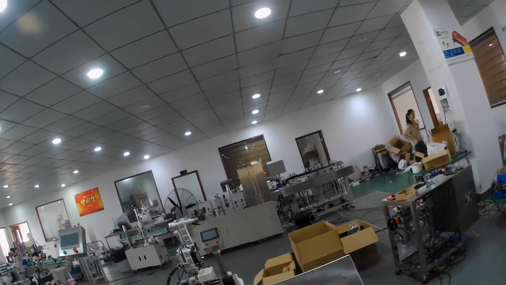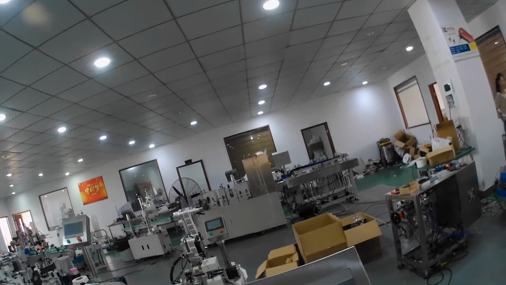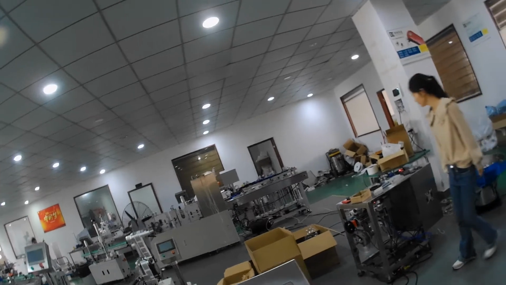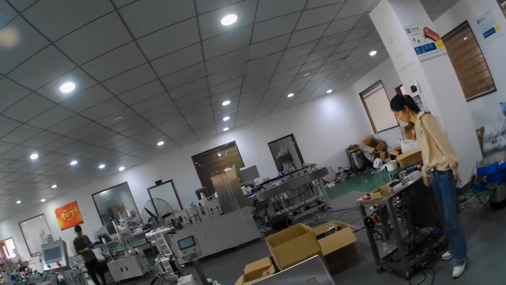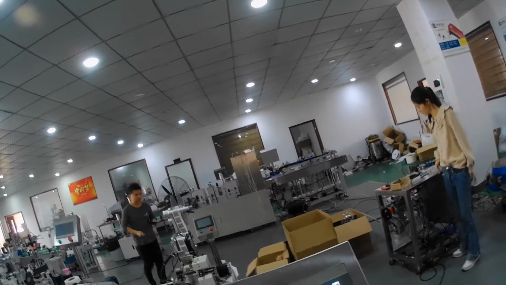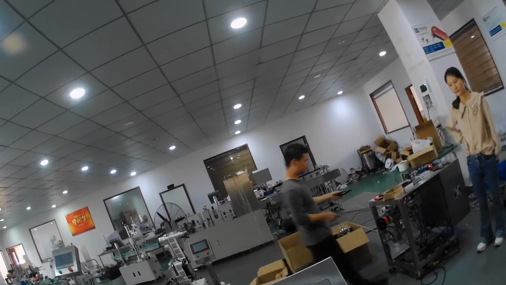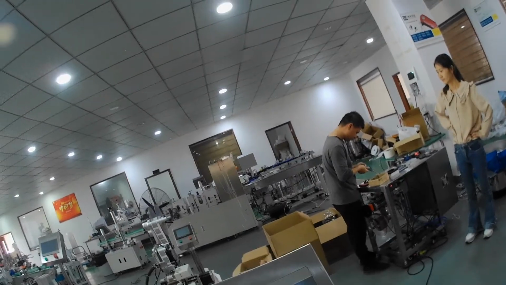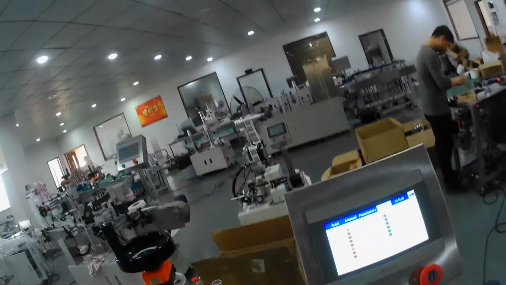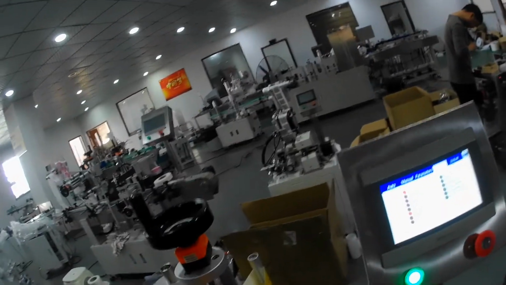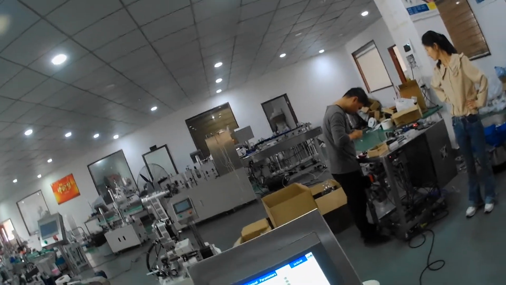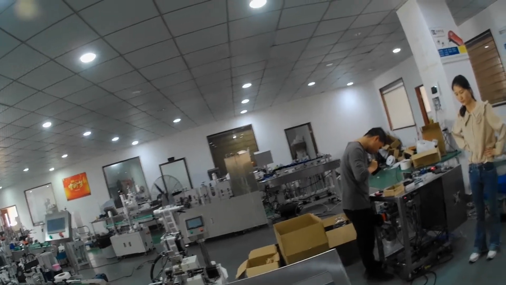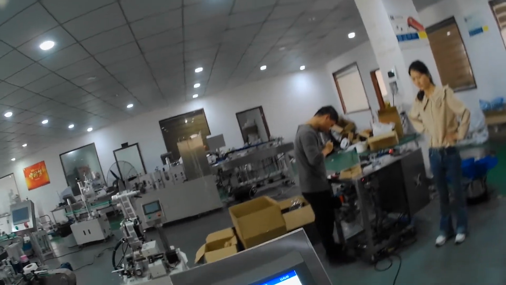And this is the I/O monitor screen. It monitors all the input and output signals of this machine. So this is for the input signals, and this line is for the output signals. When the red indicator is on, it means it's not working. The corresponding movement is not working. This label sensor.